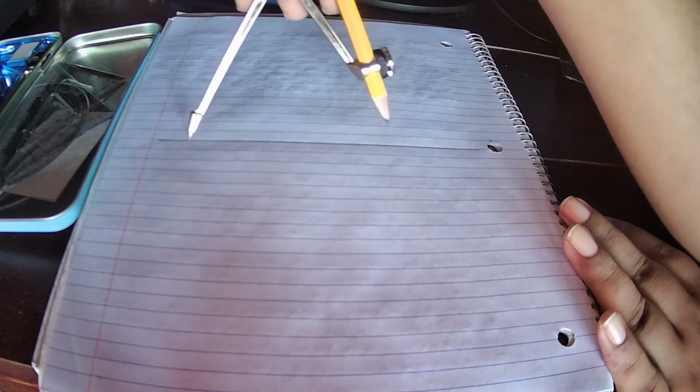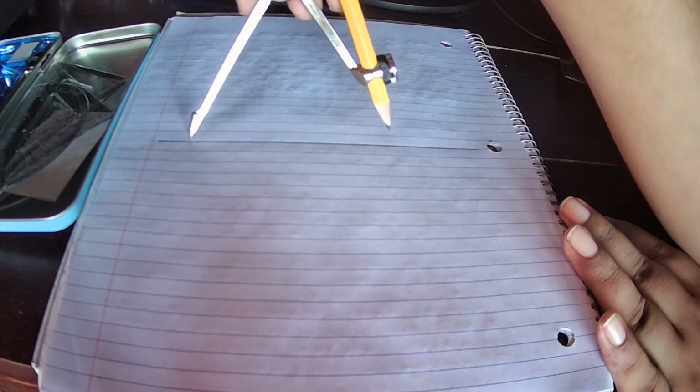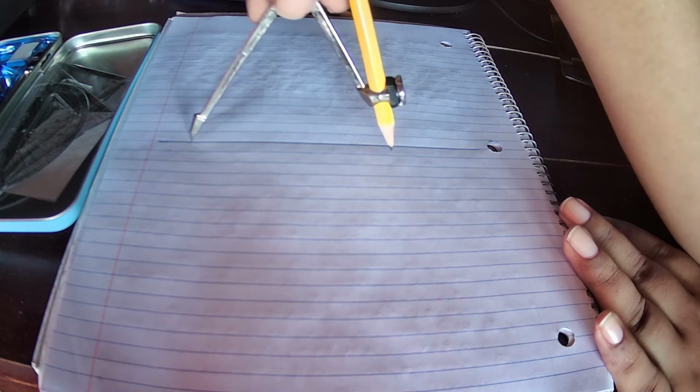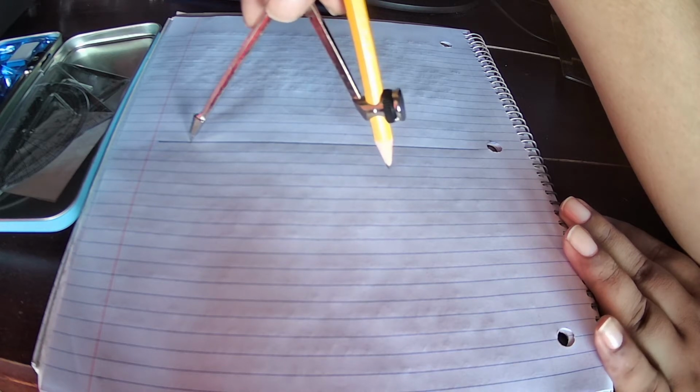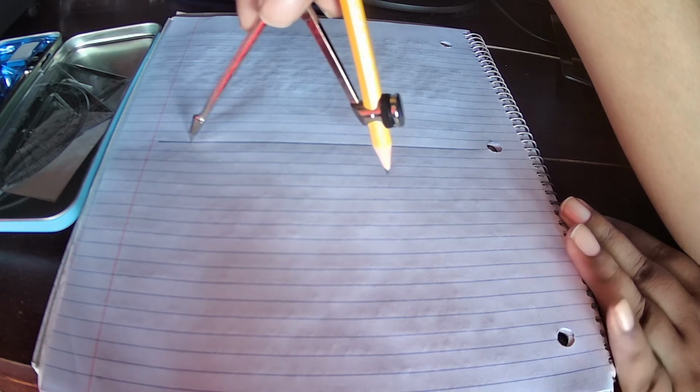So my pencil point should be at about 9 centimeters. Alright, so the ruler is clear, so you might not be able to see it too clearly, but that's about 9 centimeters right there. Now I'm going to place my compass point on one end of my line. So I'm putting the compass point here. Now you don't necessarily have to go exactly at the beginning of your line or in the middle of it. You just want to make sure that you give yourself enough space to construct the line segment of 9 centimeters.